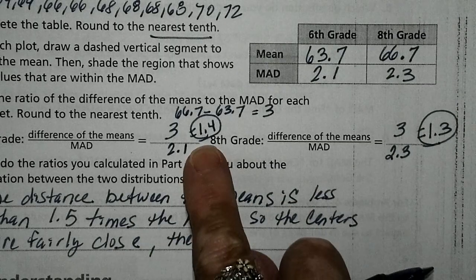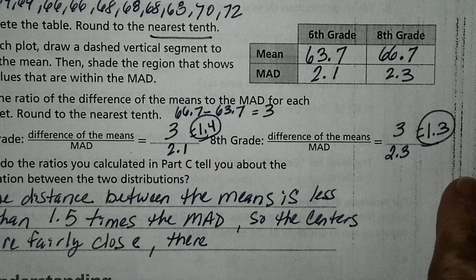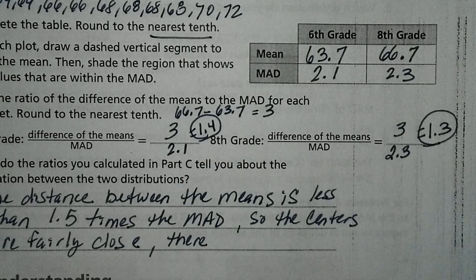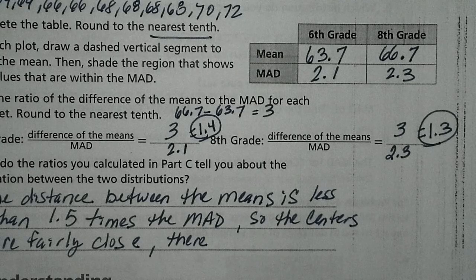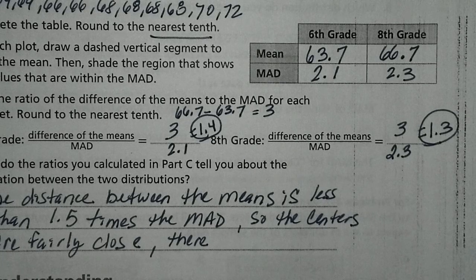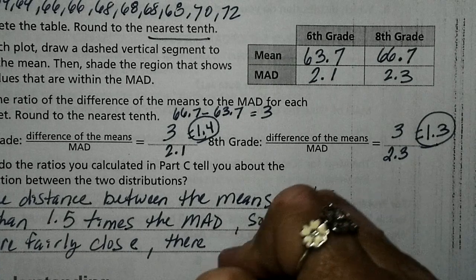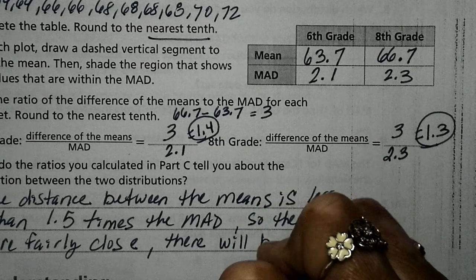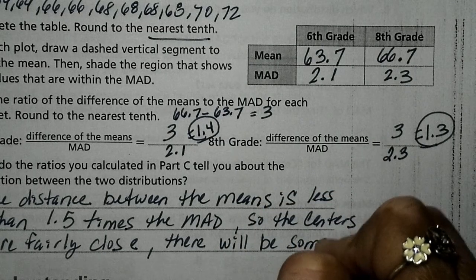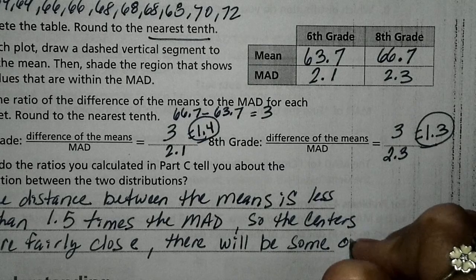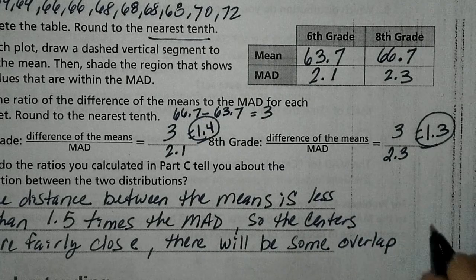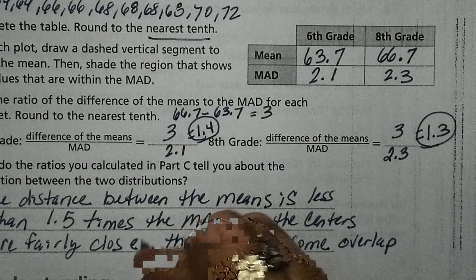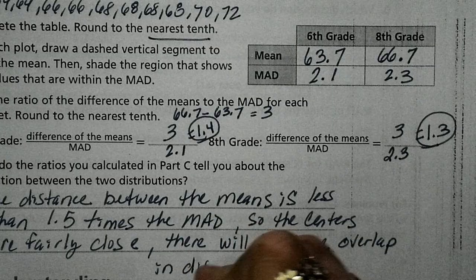and because it's 1.4 and 1.3, it's not a complete overlap. So a complete overlap would be something like 0.5 or 1. That's pretty close, okay? So there will be some overlap in distribution.